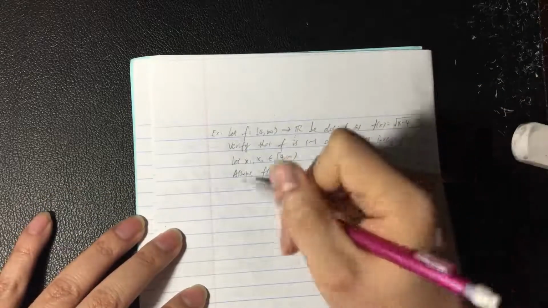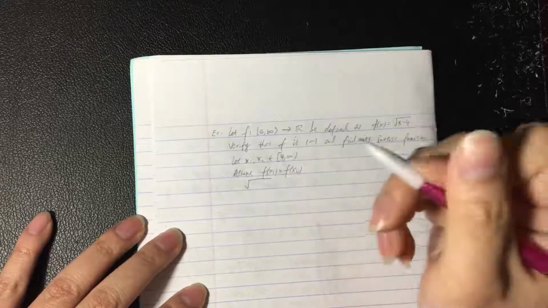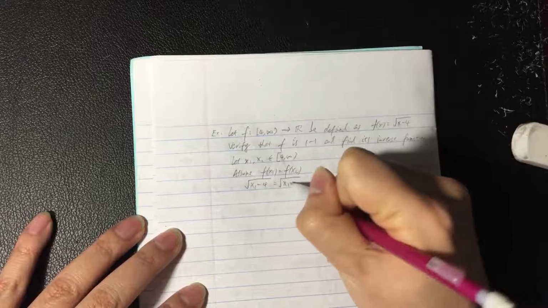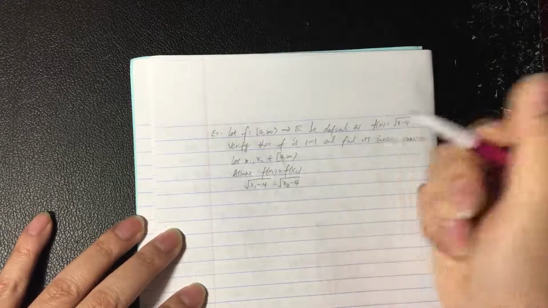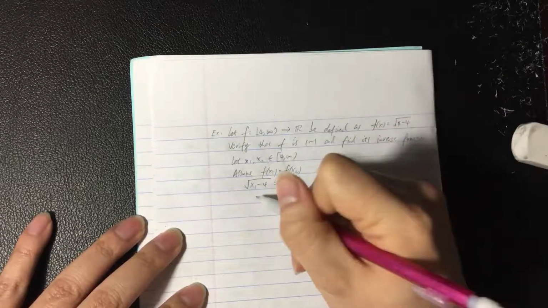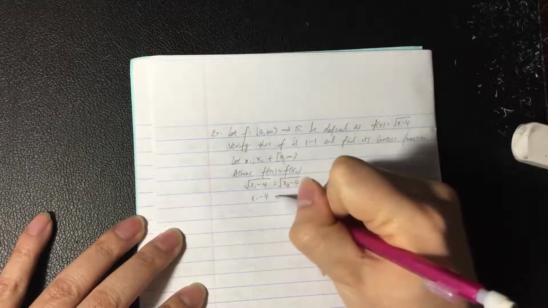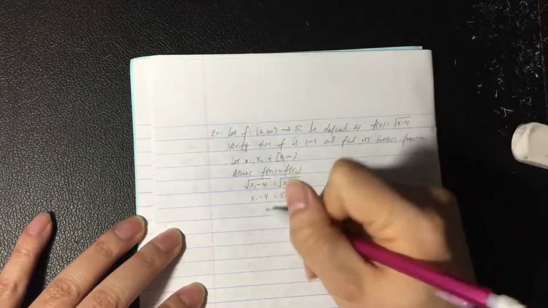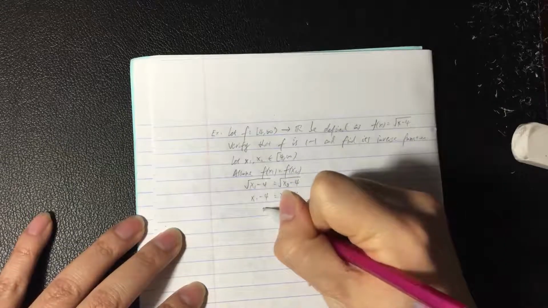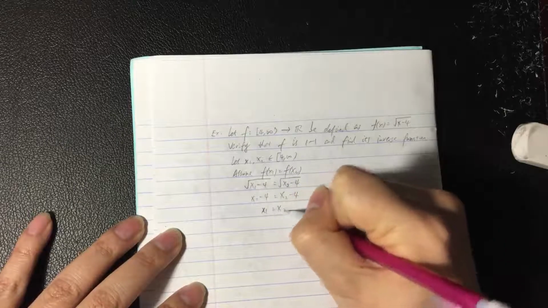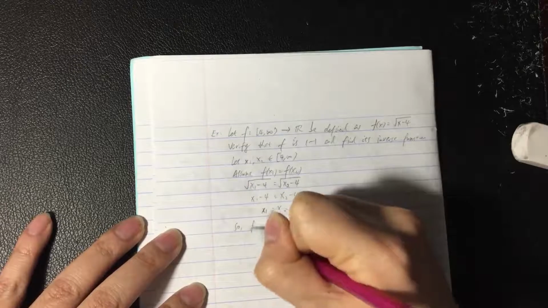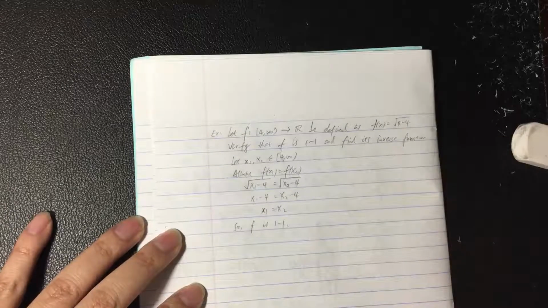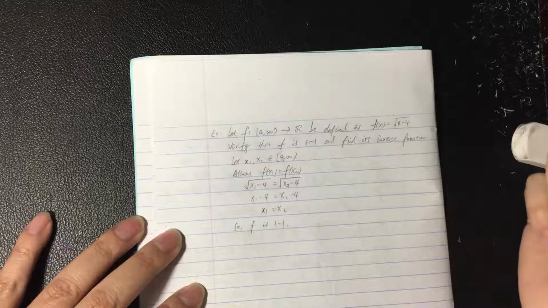That means the square root of x1 minus 4 equals the square root of x2 minus 4. If I square both sides, x1 minus 4 equals x2 minus 4. Add 4 to both sides. I get x1 equals x2. So f is one-to-one.